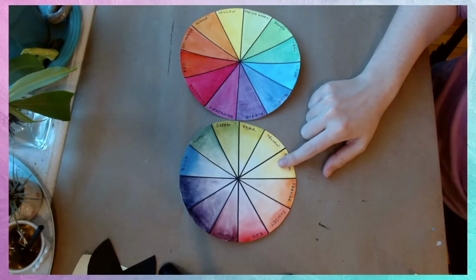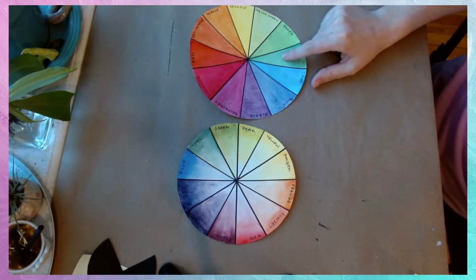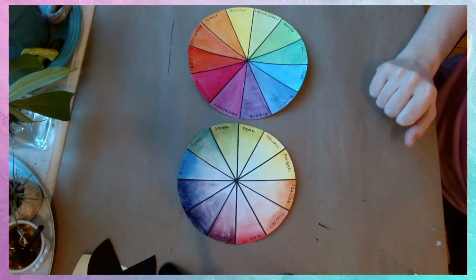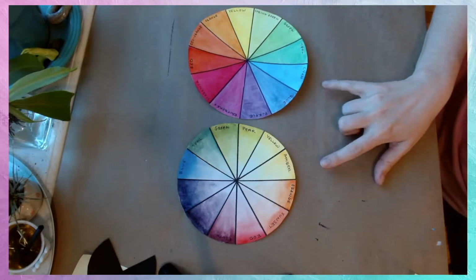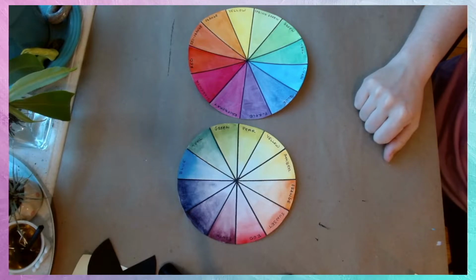Our lower color wheel is a red, yellow, blue primary, and our top color wheel is a cyan, yellow, and magenta primary. Both of these are going to work for what we're discussing, so I thought it would help to have them on screen. And as a reminder, if you're not familiar with what I'm talking about here, please revisit Intro to Color Theory, where I discuss the differences between these two color sets.